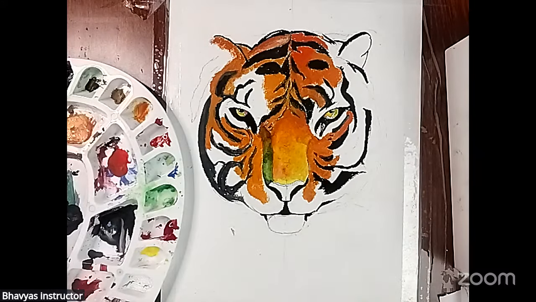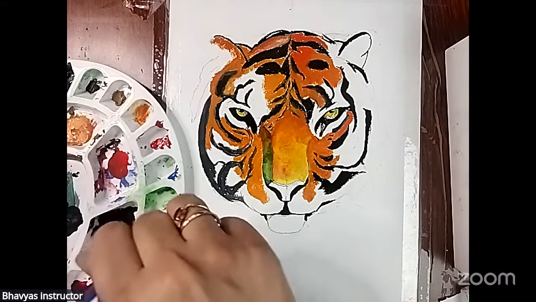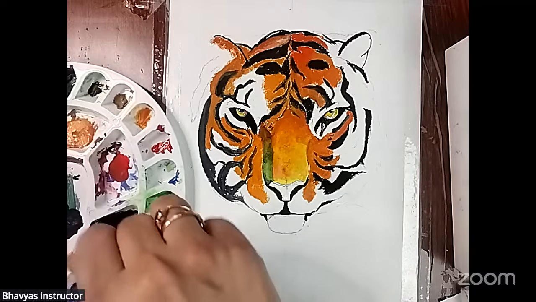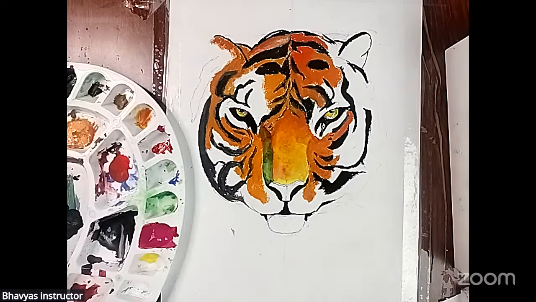Now take white paint and add it to the crimson red. Now mix both the colors. You will get pink. Okay. And clean your brush properly.